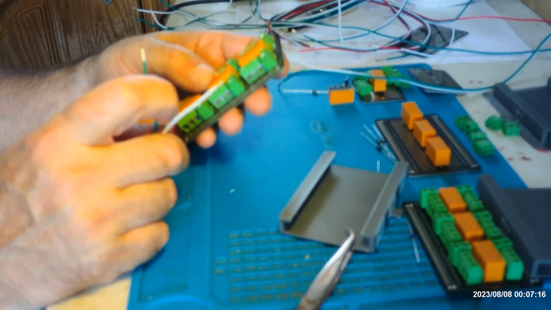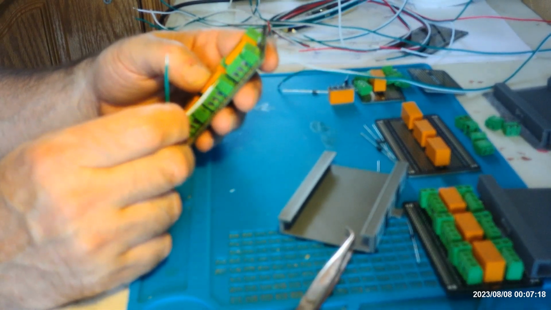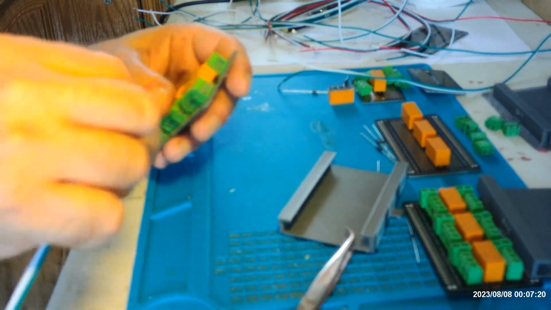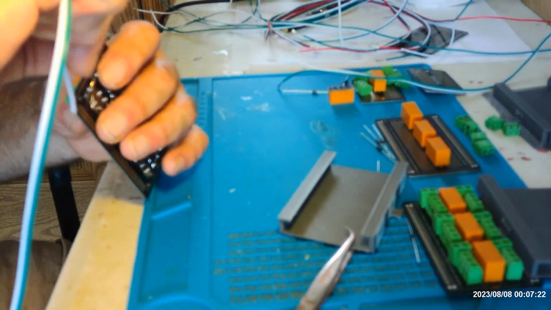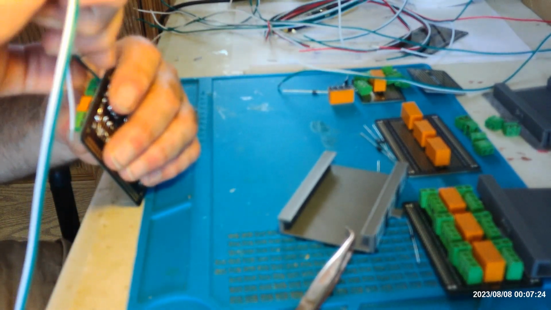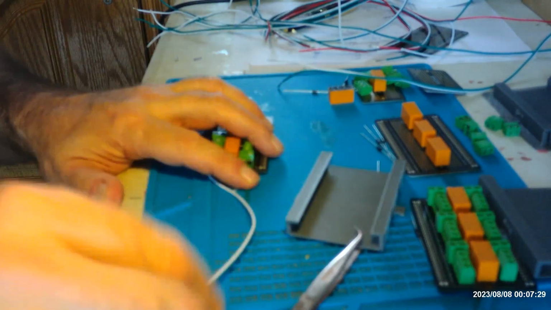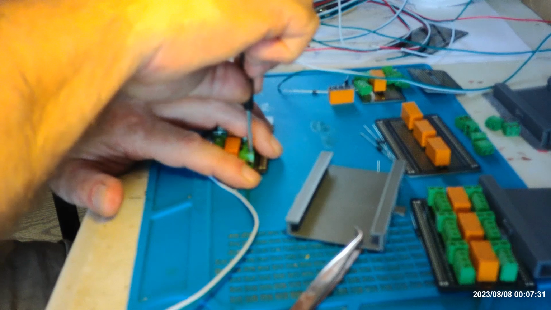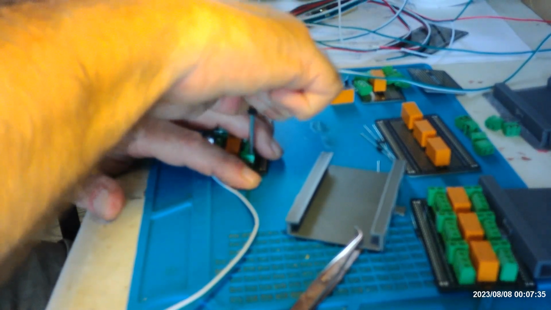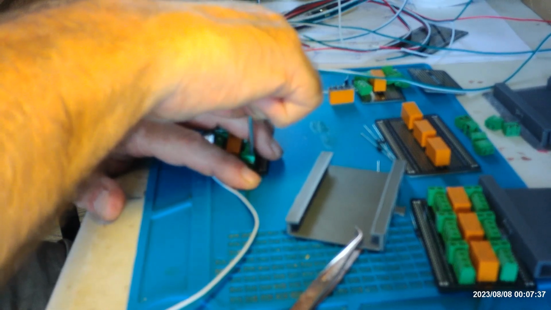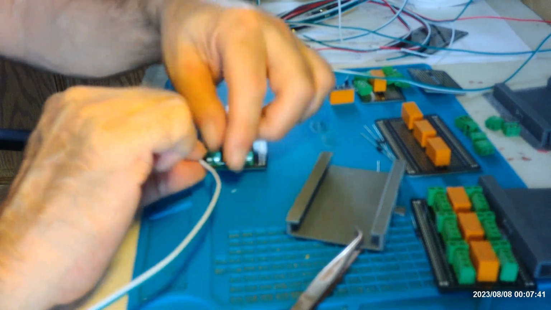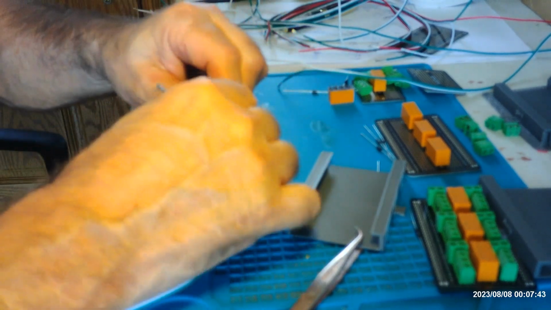So according to the diagram, the green wire goes on the left side. Screw it down, and the white wire goes on this side.